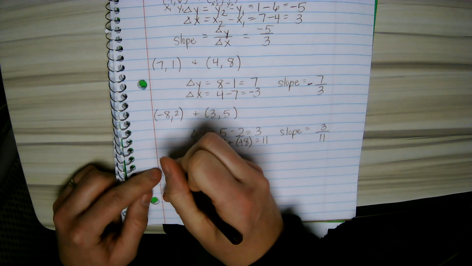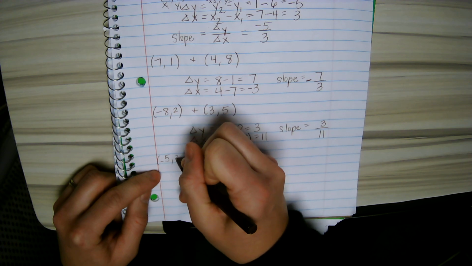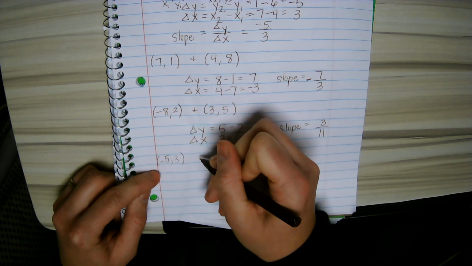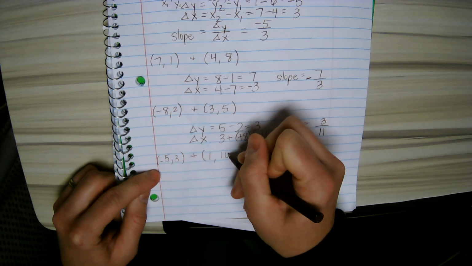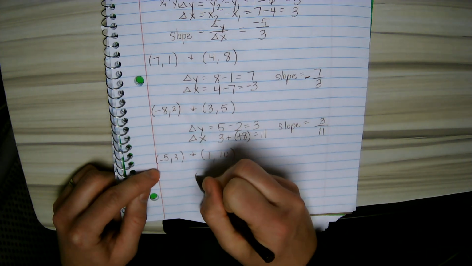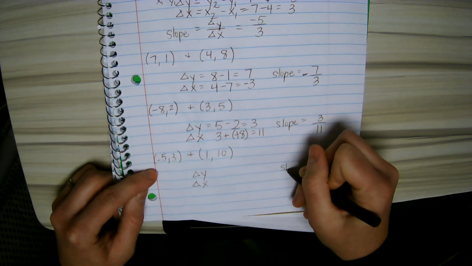Let's try another one. How about (-5, 3) and (1, 10). So remember, I want to see your change of y, your change of x, and your slope.